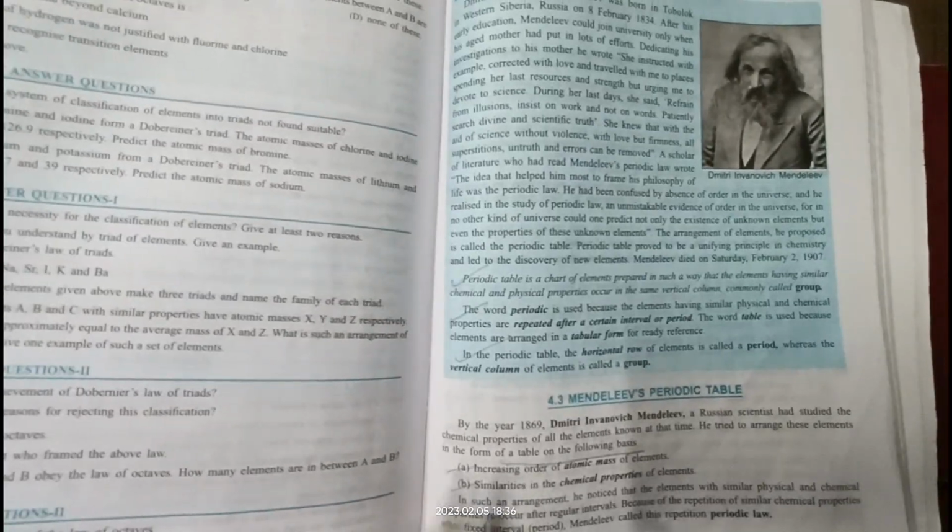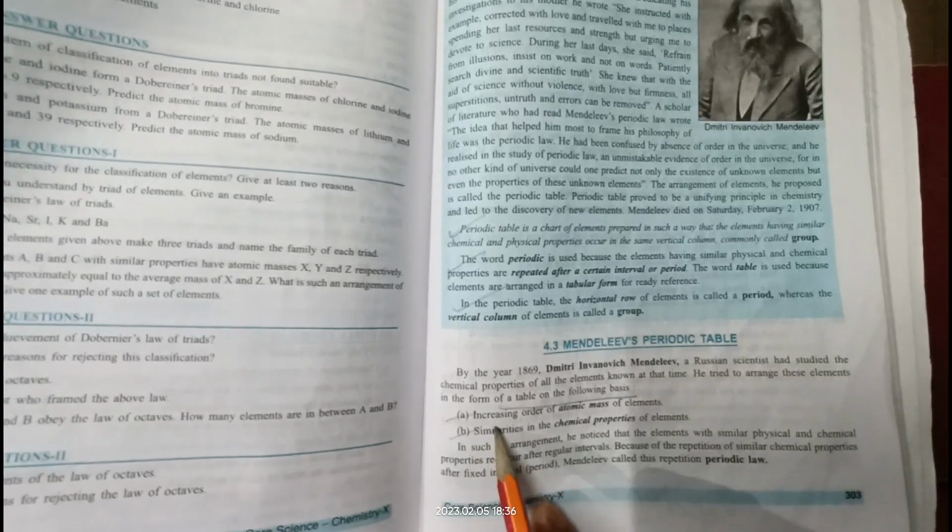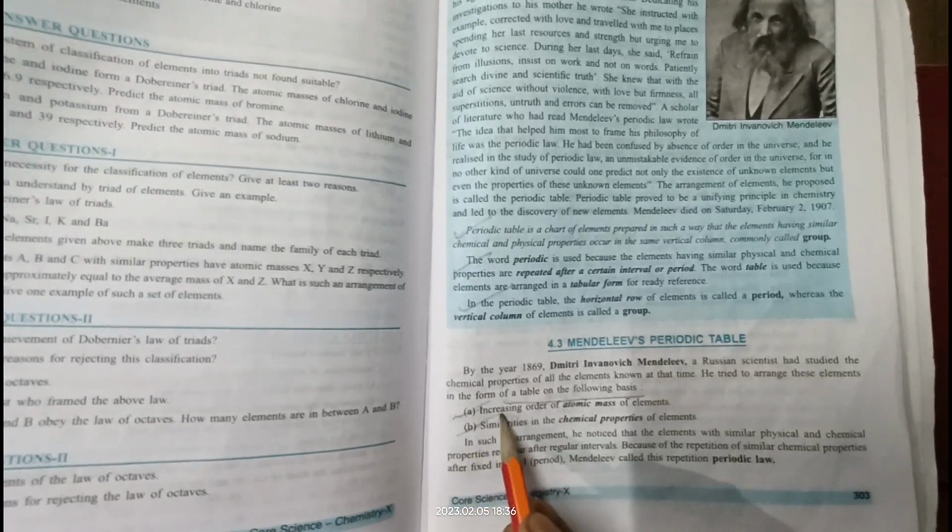From page number 303, go through what is the periodic table, then what is a period, what is a group, then on what basis Mendeleev prepared this table. Remember these 2 lines. On the next page, Mendeleev's periodic law, and the description of this table, just go through this. This question also may come: the elements predicted by Mendeleev, and the merits of this table. Just remember 3.